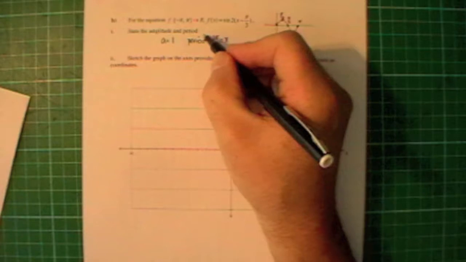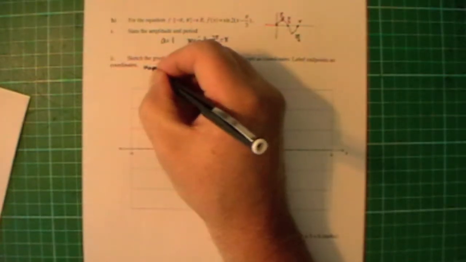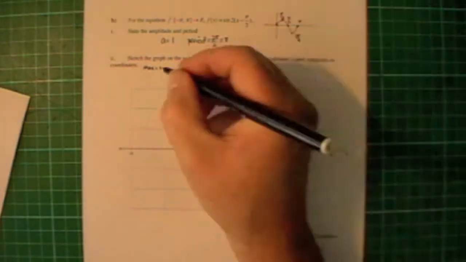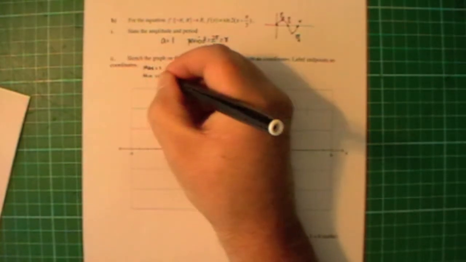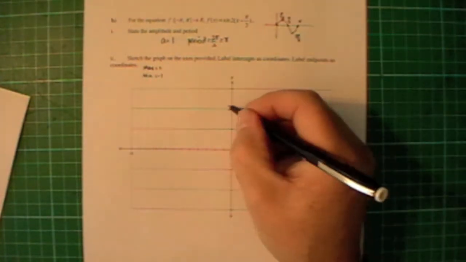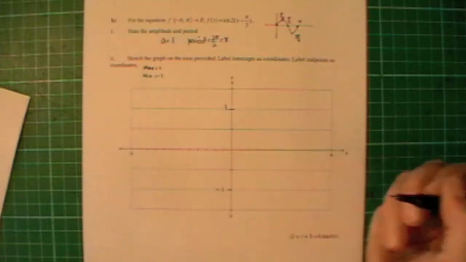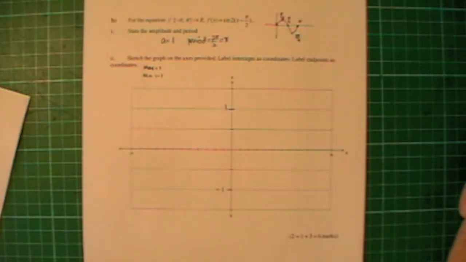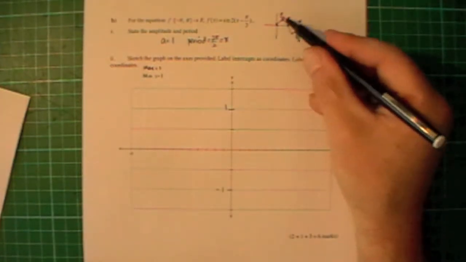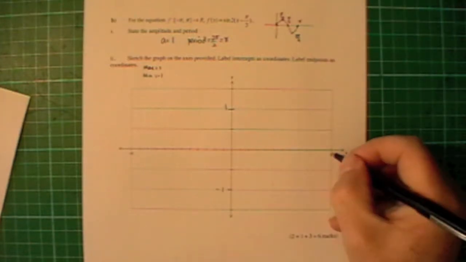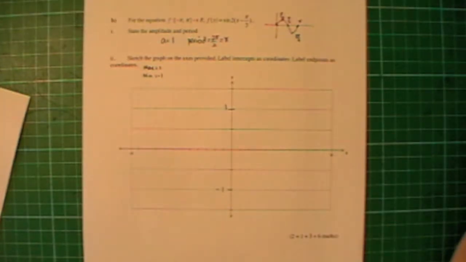We have a maximum at 1 because the amplitude is simply 1, and the minimum at negative 1. So let's put those in. We've got 1 there, negative 1 there. So let's use this idea. We have pi and minus pi on the grid already.